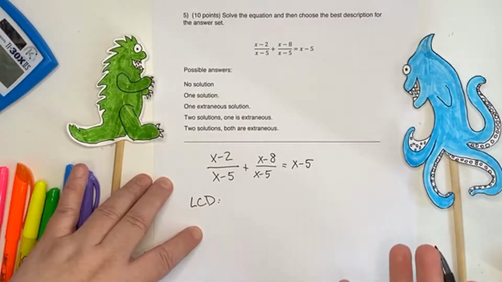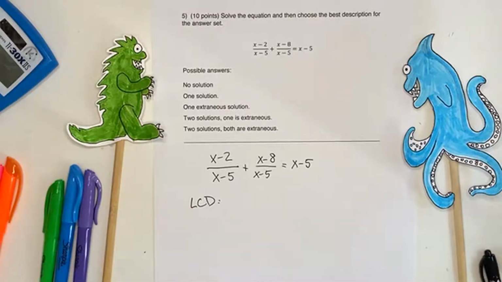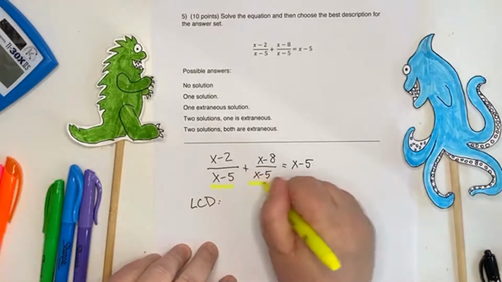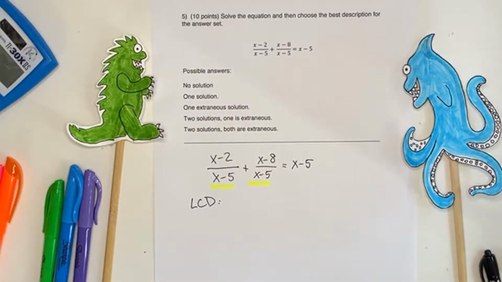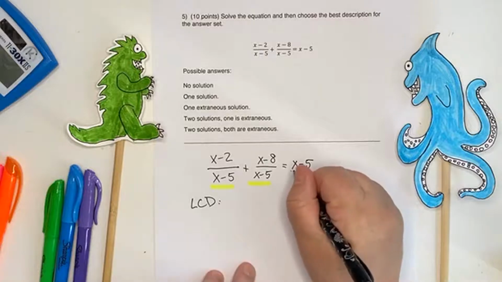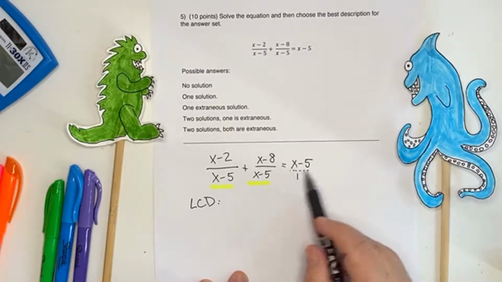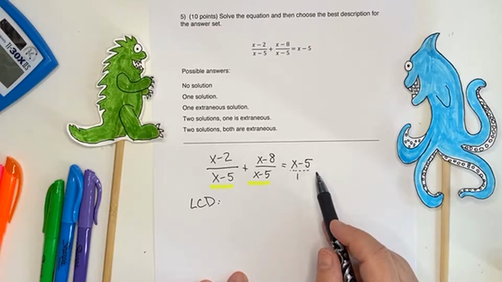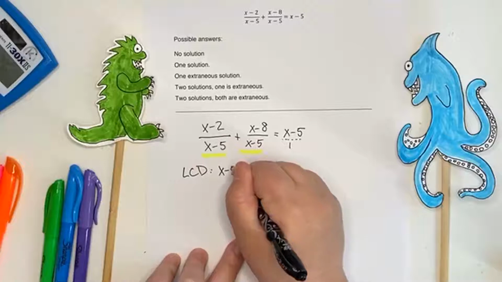But the way that I always learned how to do it is find the least common denominator. We've got the same denominator. Now, we also have it over here. Ignore it over there for right now. It's not a denominator. Remember that over here, we've got it over 1. If anything is just sitting there without a fraction, it's actually over 1. So my least common denominator is x minus 5.